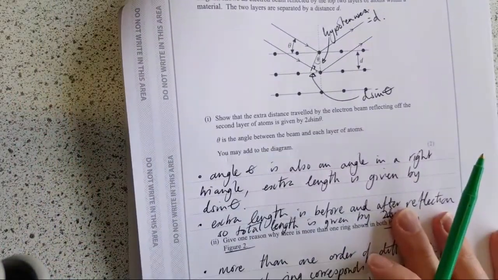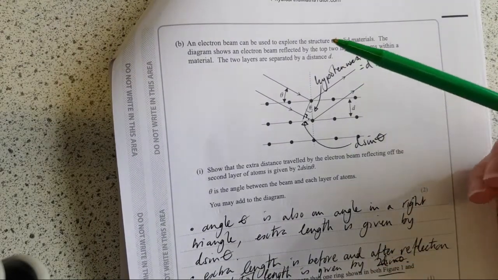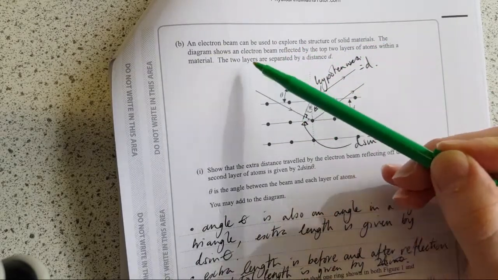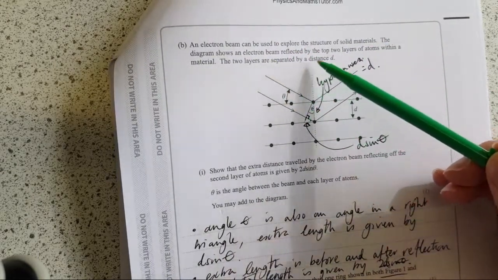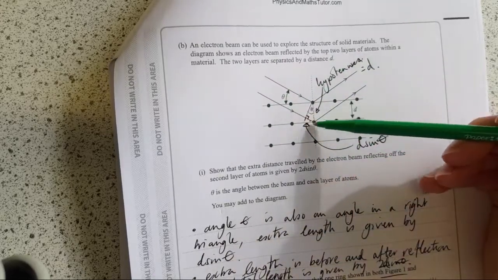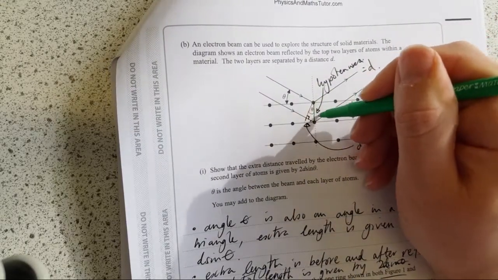Okay, this one was pretty tricky. I think people looking at this diagram are thinking, what on earth is going on here? So this is: an electron beam can be used to explore the structure of solid materials. The diagram shows how an electron beam, here it is, is reflected by the top two layers of atoms in the material. The two layers are separated by a distance d. So this distance between the layers is d. And remember that is distance d there.